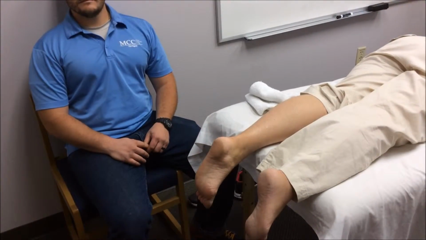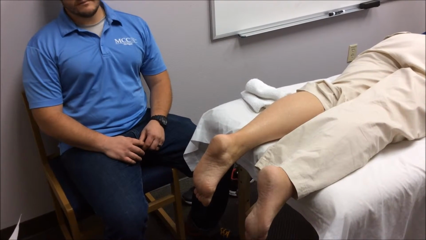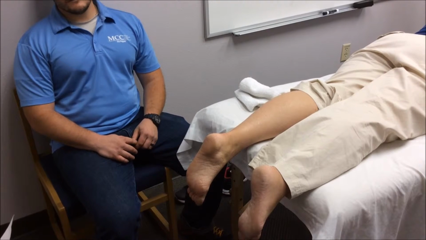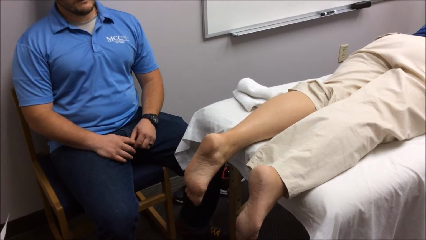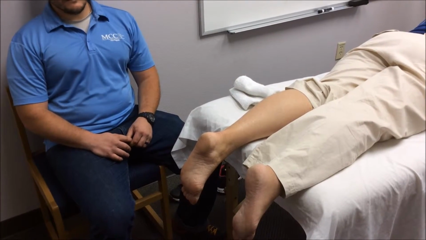The gastrocnemius originates on the medial and lateral condyle of the femur. It inserts on the posterior calcaneus. The action is knee flexion and ankle plantar flexion, and the nerve is the tibial nerve.